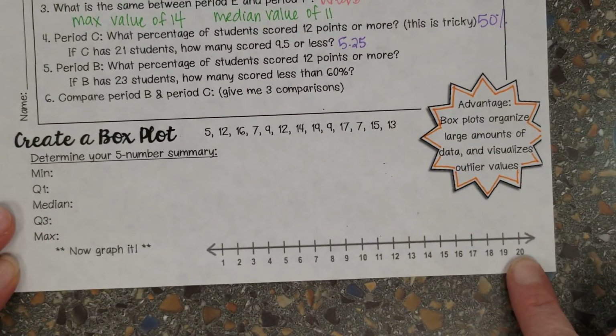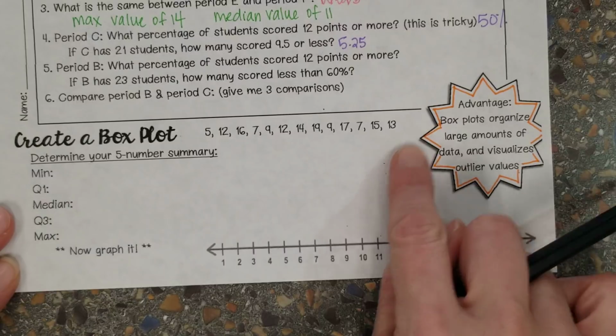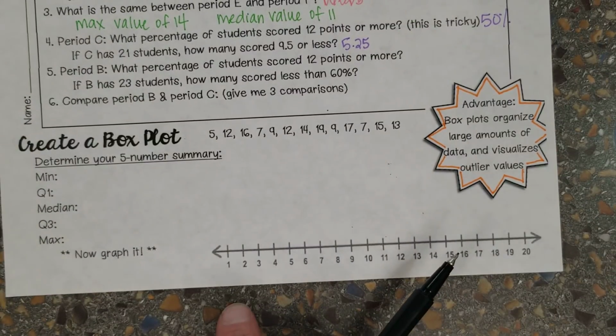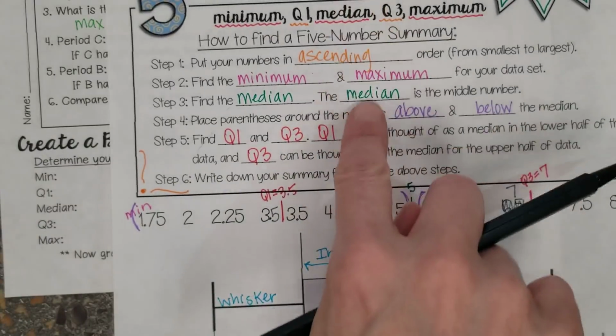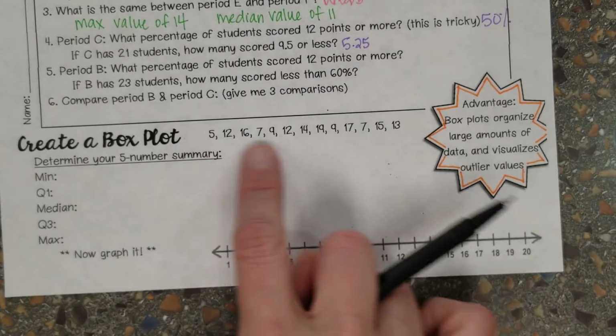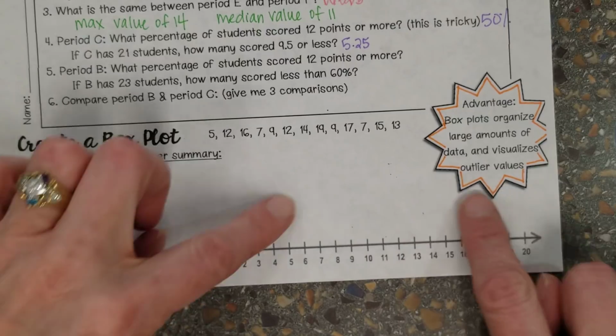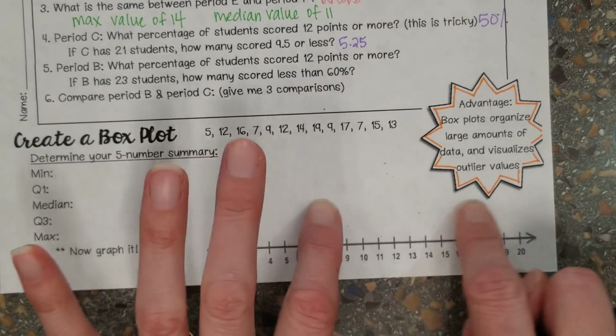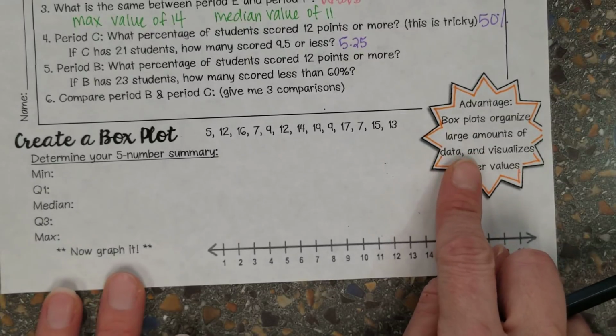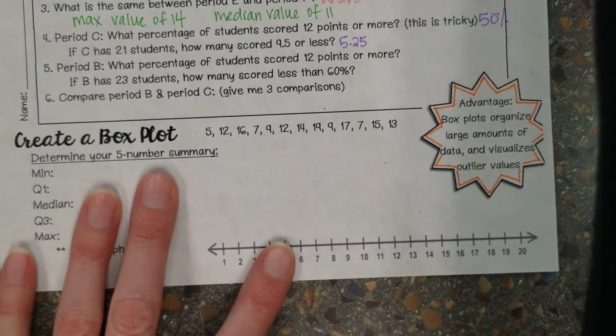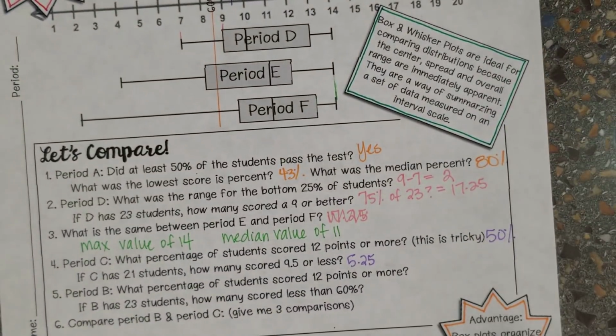Okay? So here's the data you're going to be using. You have to put it in order. Follow the little rules that we put together here. Follow along, make sure you get that done. Draw your box plot up here on top, not on the actual number line, but up above. Make sure you read these little boxes that are all around your paper. When you're done with this, this needs to be turned in before you leave class today.